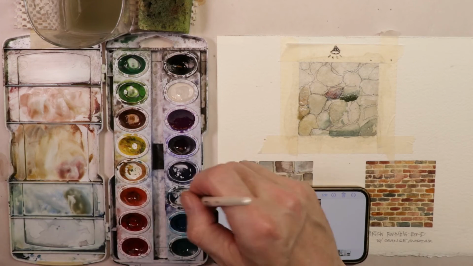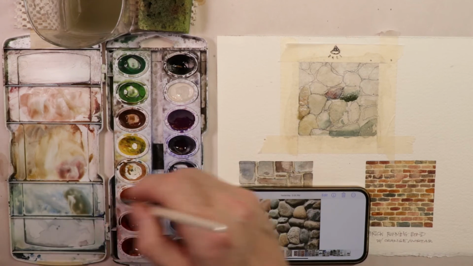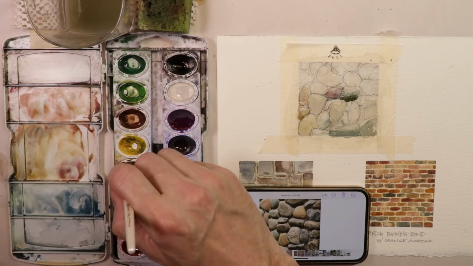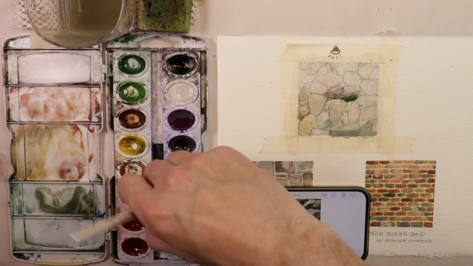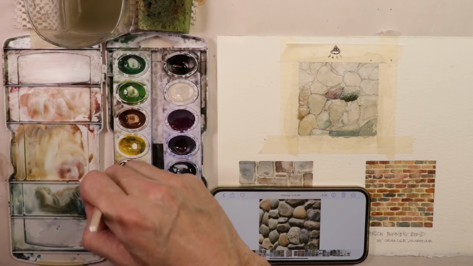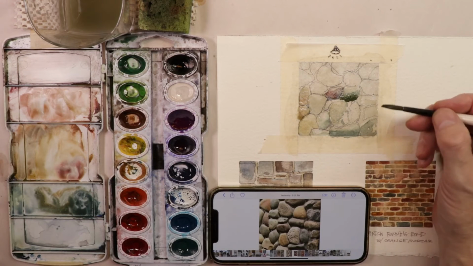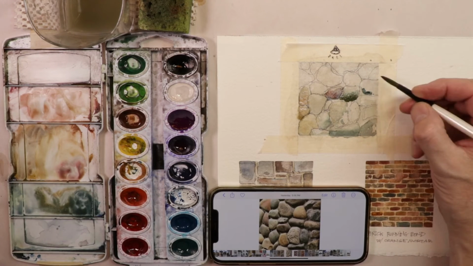Let's do some more shadowing. I think I'll have just enough of that blue paint left to finish the swatch here. And let's see, we have this too over here.